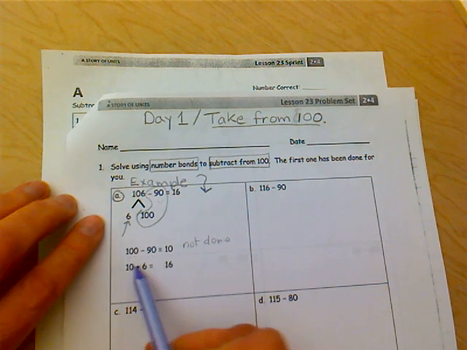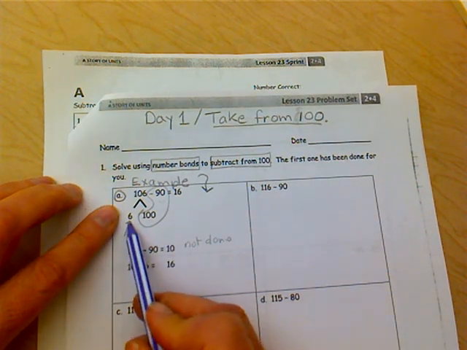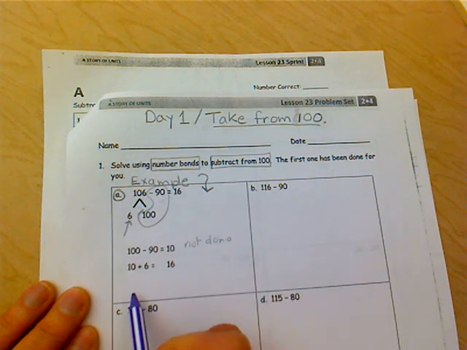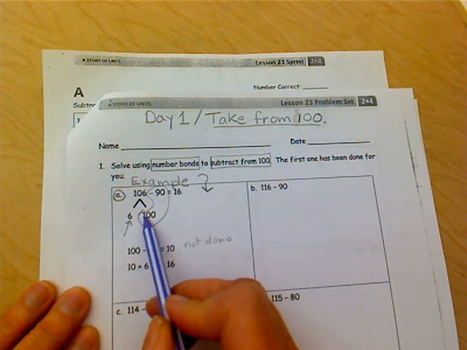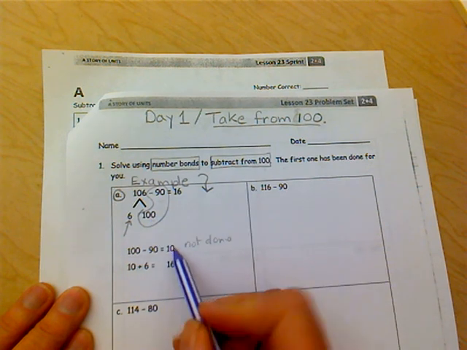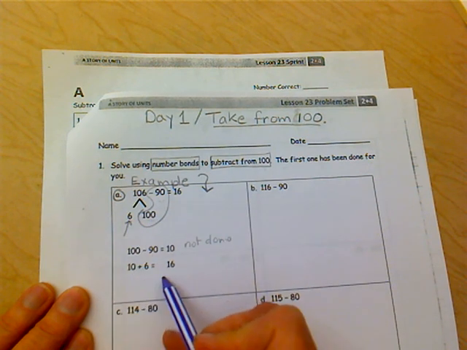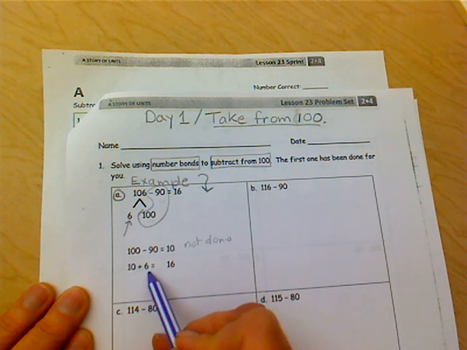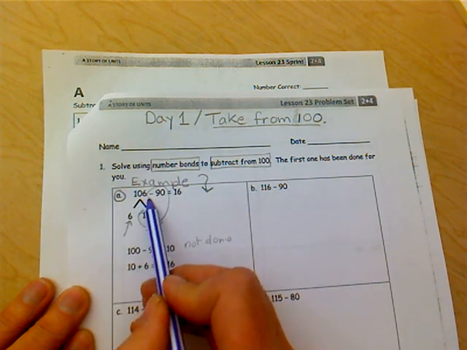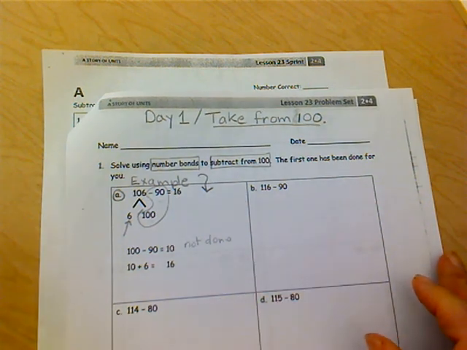So I'm going to take the 10 that I have here and add it with 6 so that I can find out the difference here between the two. I've already taken 90 out of 100, and what I had left was 10. I still have to add that 6 back in. 10 plus 6 equals 16. Therefore, 106 take away 90 is 16.